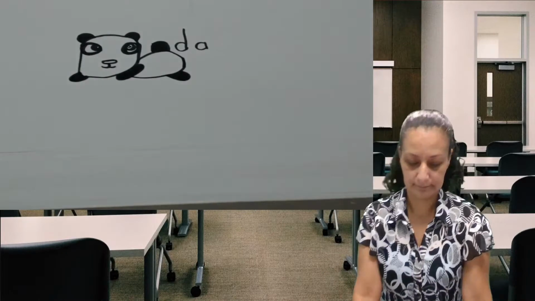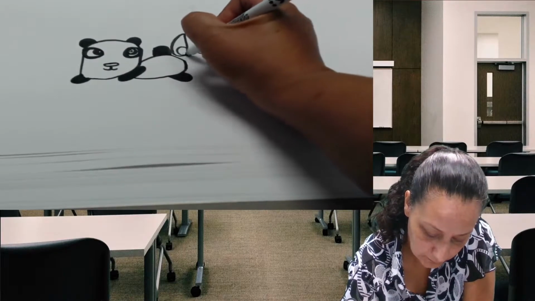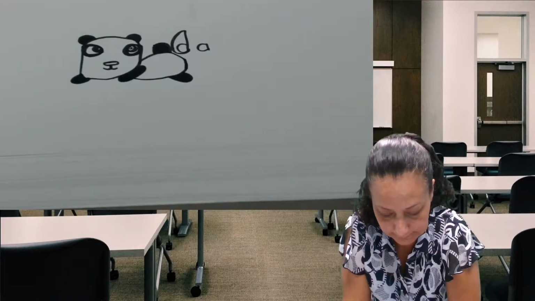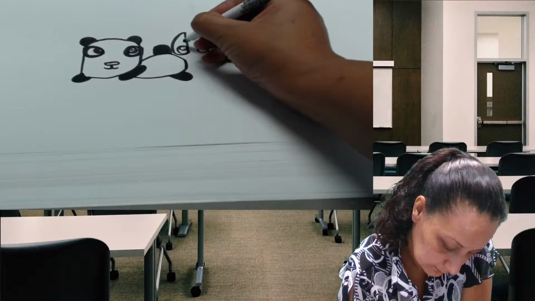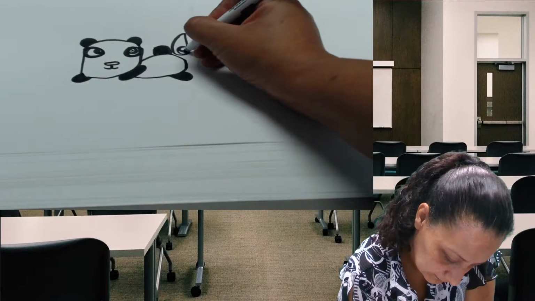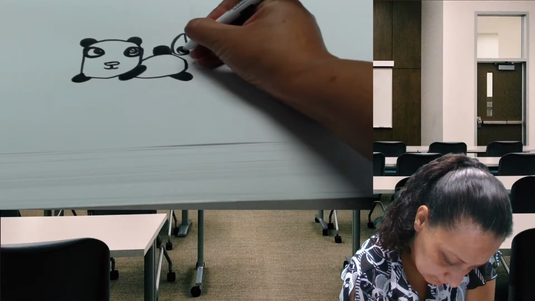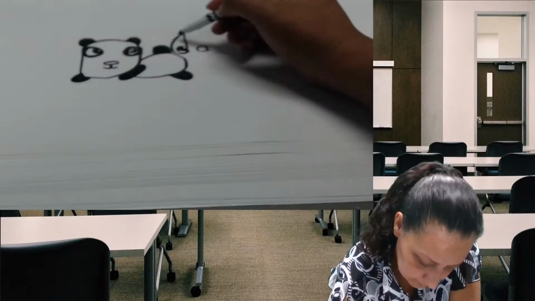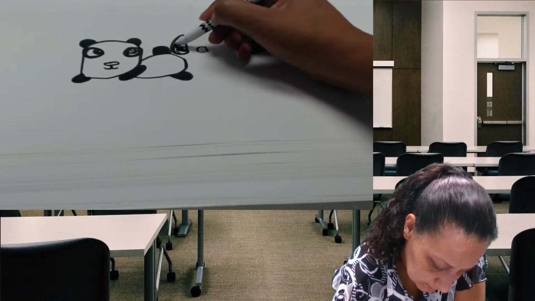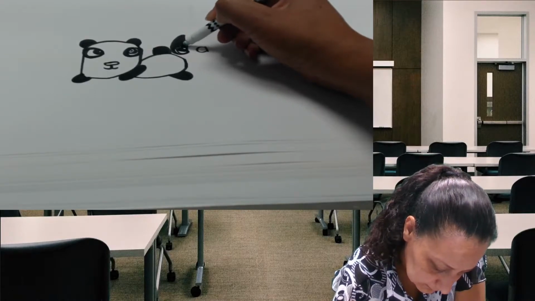And we're going to give them another friend, so we're going to make another panda using the d and the a. So this panda is going to be bigger. So the d, we're turning that into an eye, and we're going to color it in because pandas have dark eye circles around them.